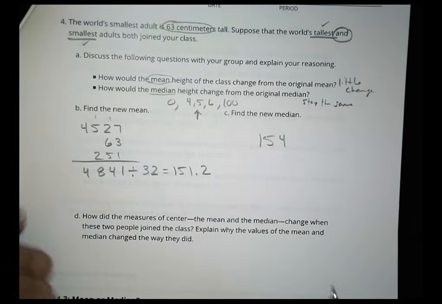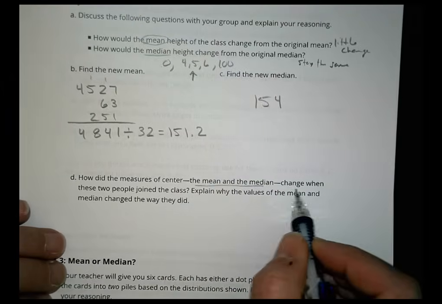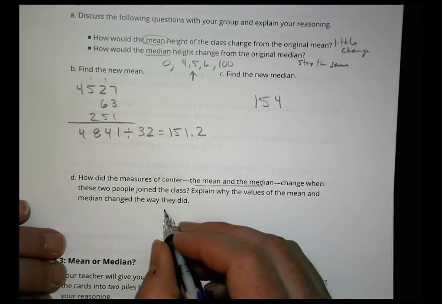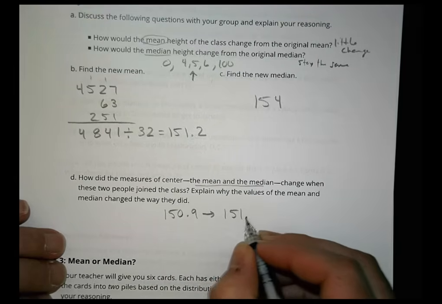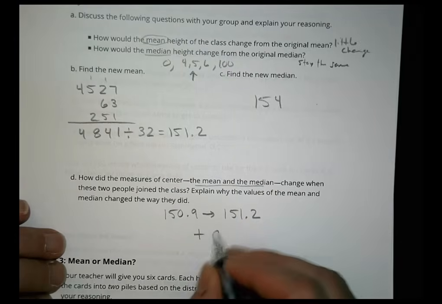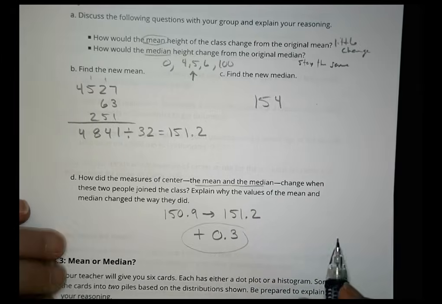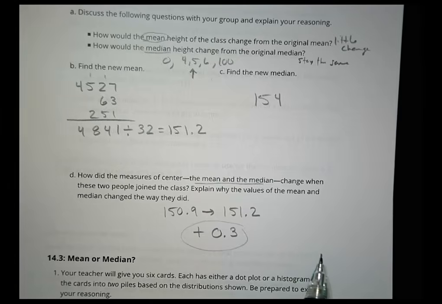It just happened to be that way. So in this case, how did the measures of center, mean and median, change when 2 new people joined the class? Well, before we were at 150.9 and it increased to 151.2. That means it had an increase of 0.3. That is a very small increase for the mean. It did change, but not a ton. Okay, not much. And the median had no change whatsoever. So there's definitely a change with the mean, but very little change with the median.